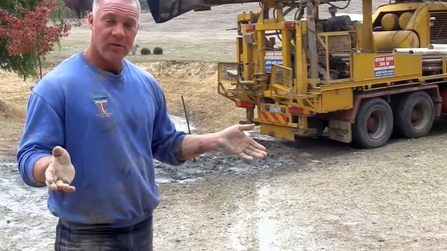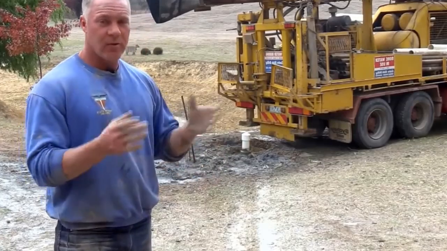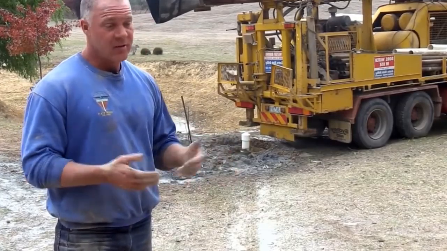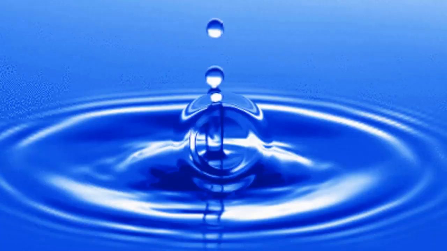Each of these stages is vital to the overall success of the well drilling process, ensuring that the final product is a reliable, efficient, and safe source of water for residential, agricultural, or industrial use.